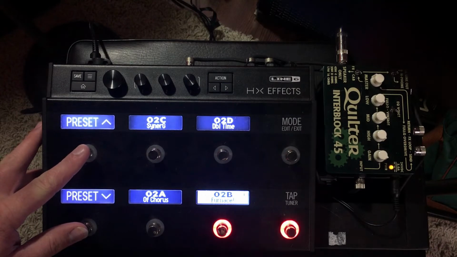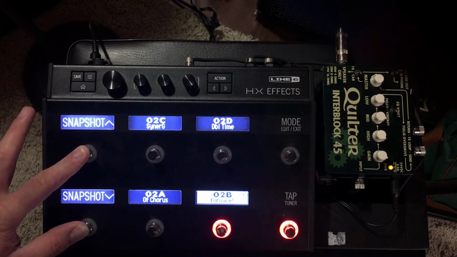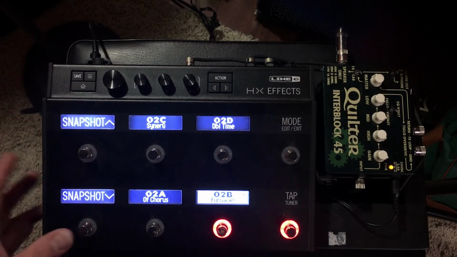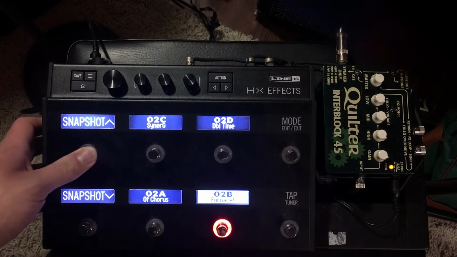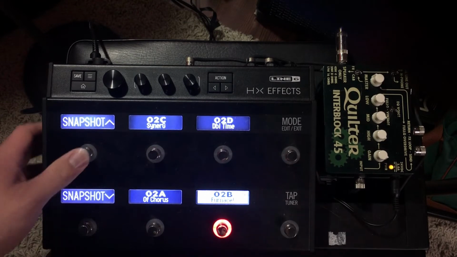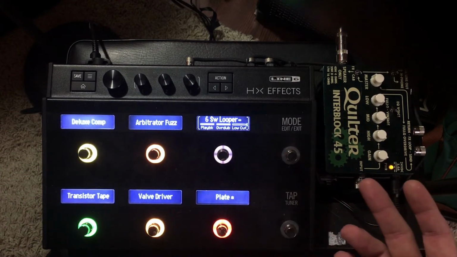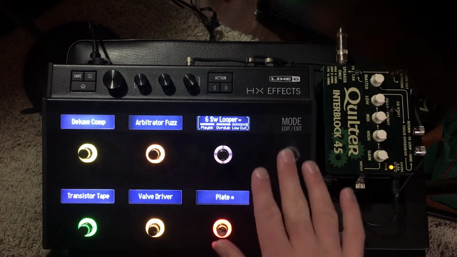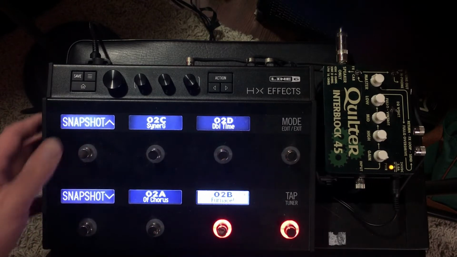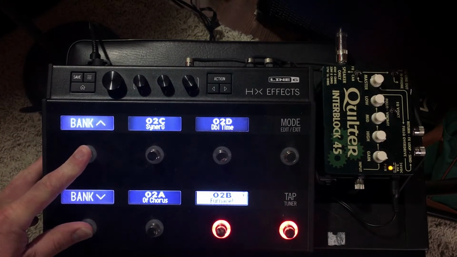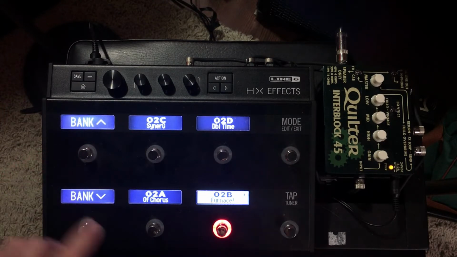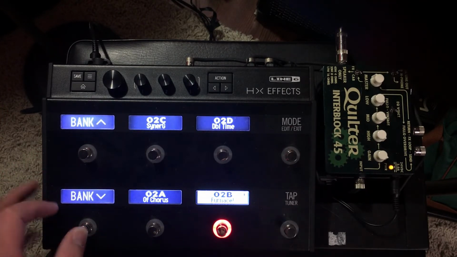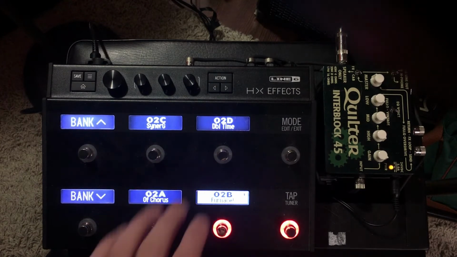Or if you're in a preset and you hold the left 2 switches again, then you're going to swap in between the snapshots within that preset. Then you still have the mode button as well. You can go in and change stuff and then go back out and do whatever. But for my purposes, I usually keep it in bank so that way I can see my 4 presets available.